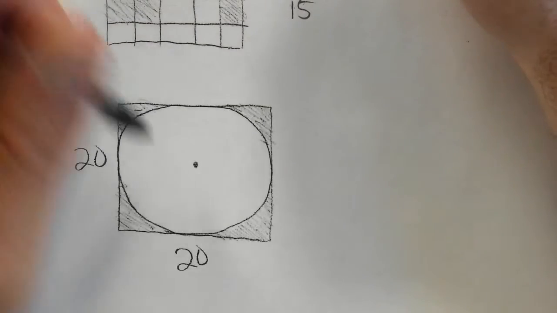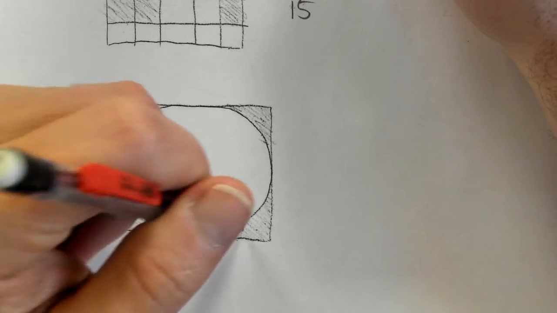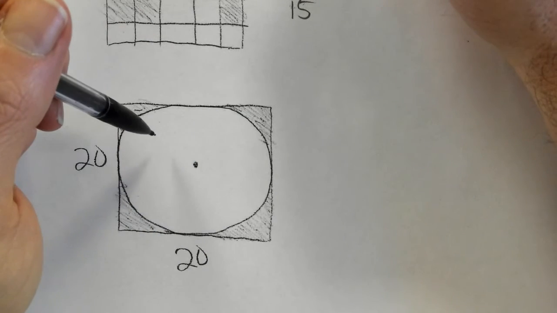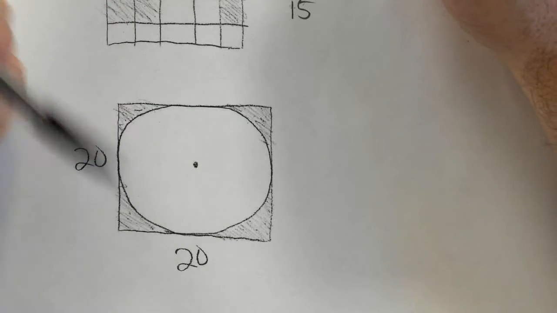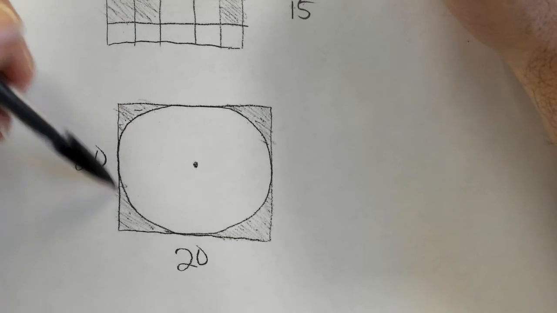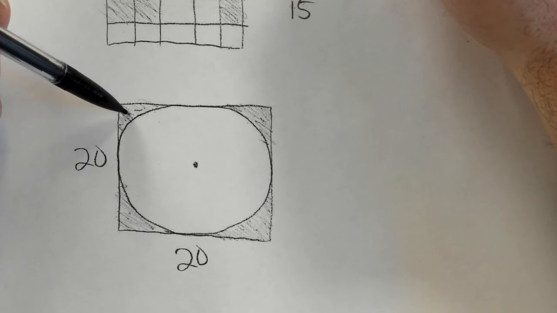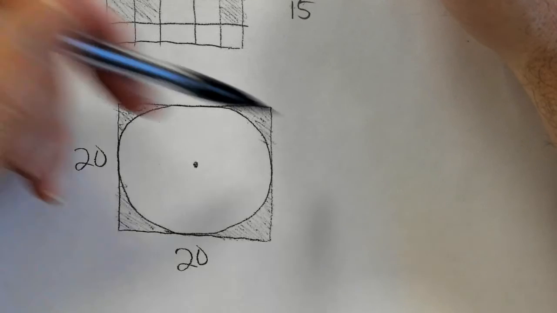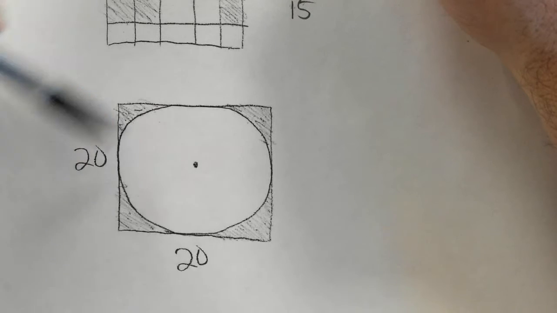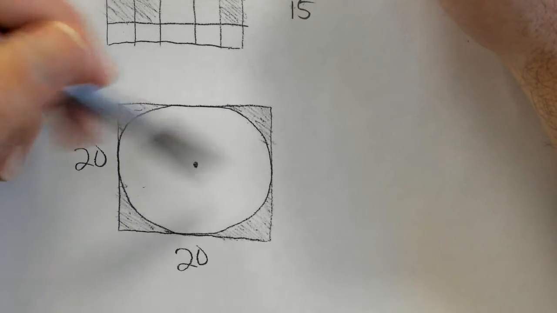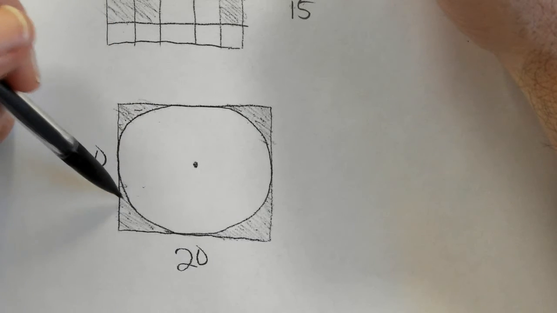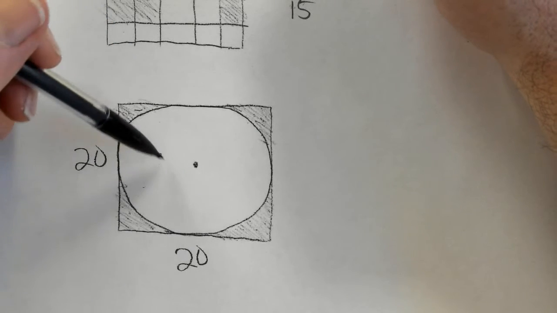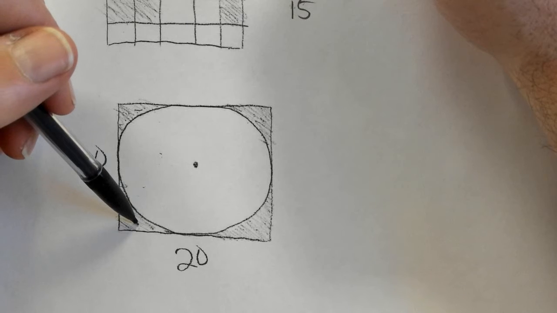Okay, a little bit different. Again, a point's chosen at random. What is the probability that that point is going to be in the shaded region? Here's what we're going to have to do. We're going to have to find the area of the shaded region and put that over the area of the entire figure, because we don't have just squares to count this time. The area of the shaded part divided by the area of the whole thing. Favorable over total.